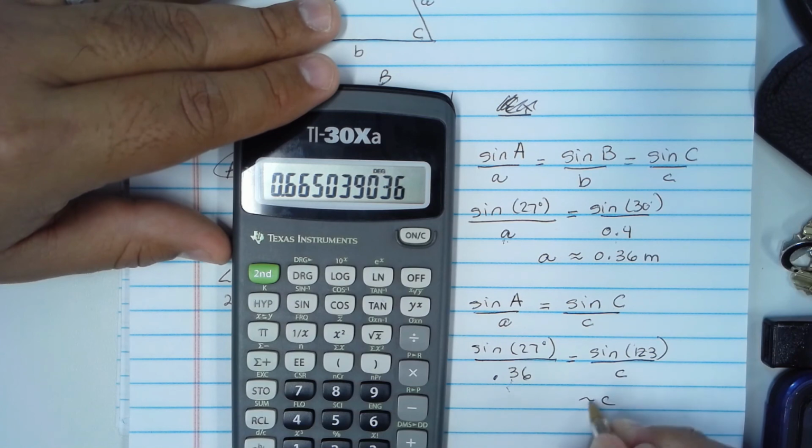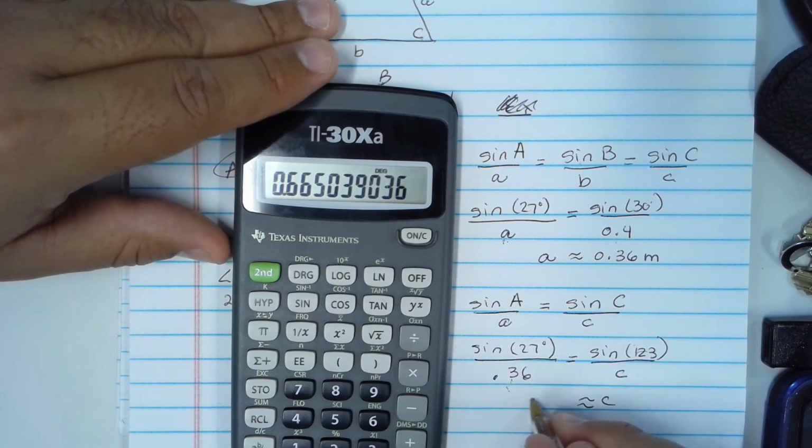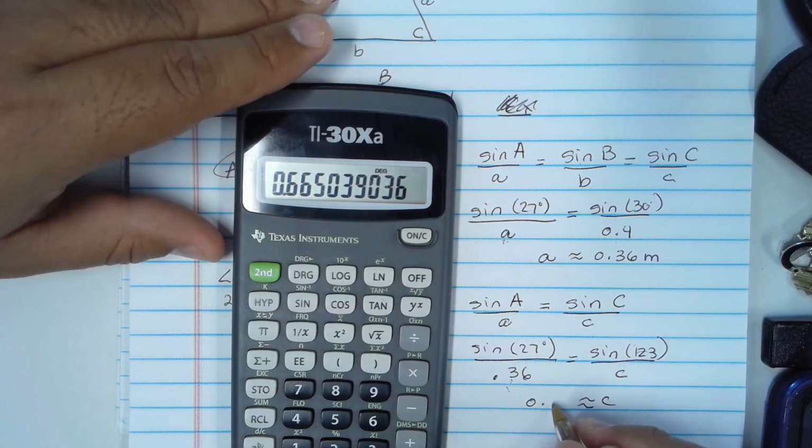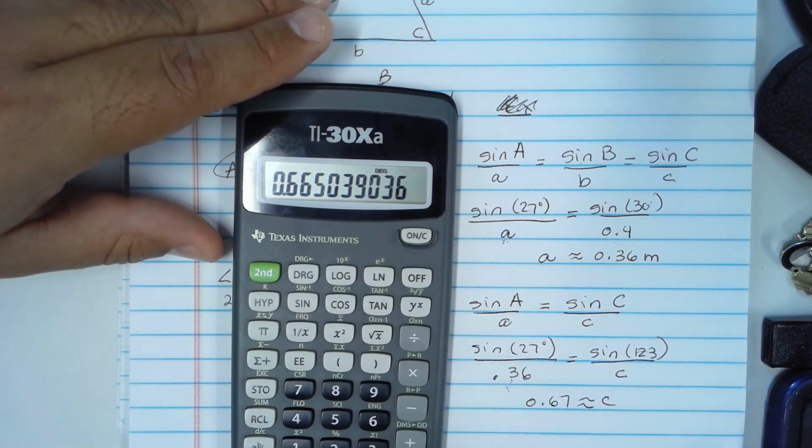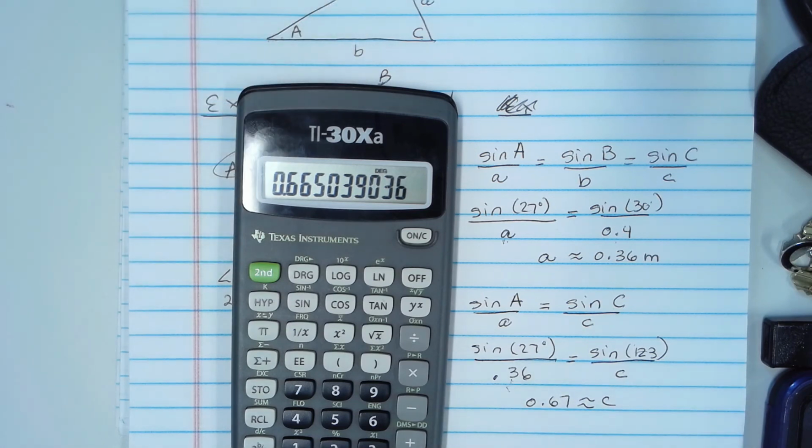C is approximately 0.66, or let's say 0.67 when we round to the hundredths place. Any questions? All right, I want you guys to try one now.